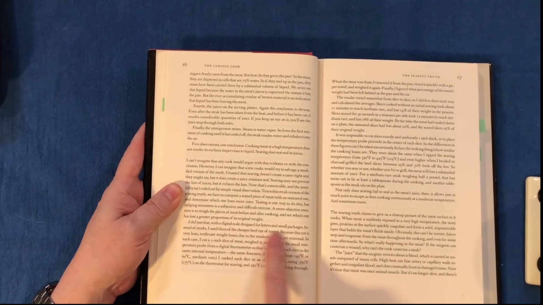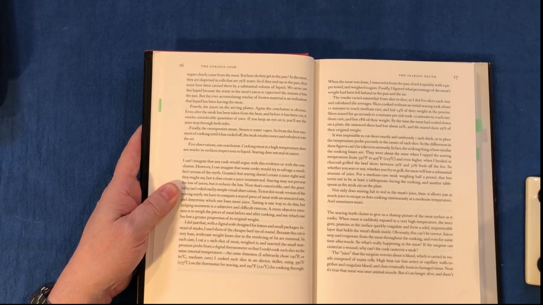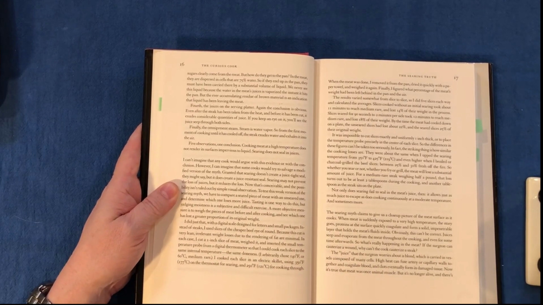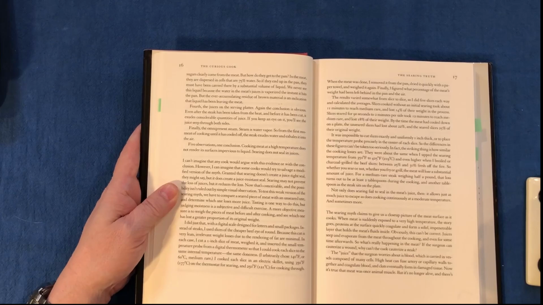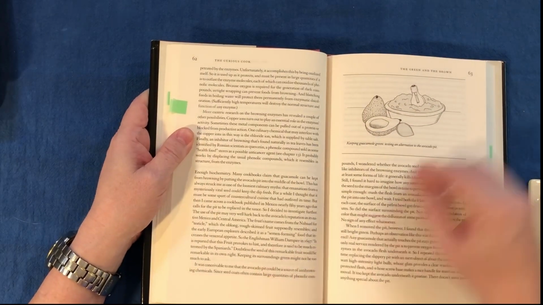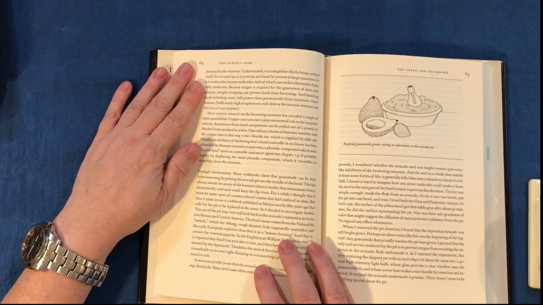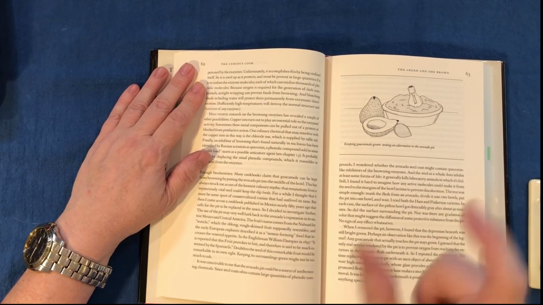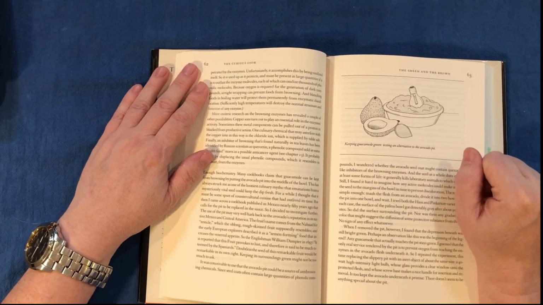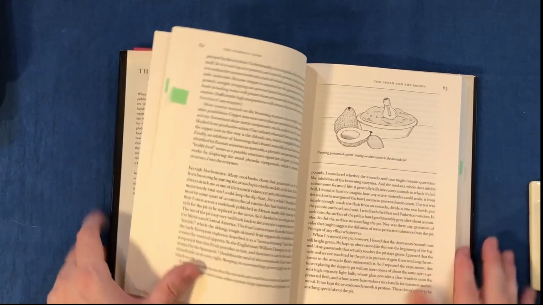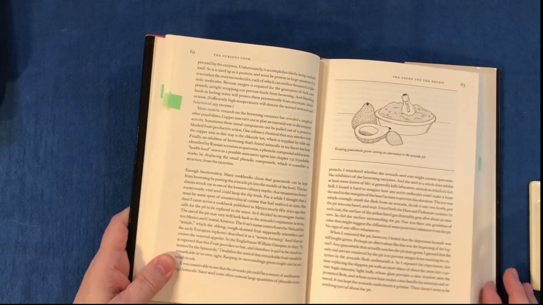He used a digital scale designed for letters and small packages. Instead of steaks, he used a cheap cut. He cut it into 1-inch pieces, stuck a thermometer in, weighed them before and after. Second question, why does guacamole turn brown? When you make guacamole, they often tell you to put the avocado pit in the guacamole to keep it green. Does it work? He shows you exactly how he went through his experiment to answer that question.